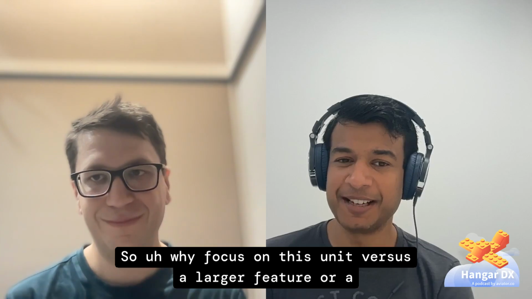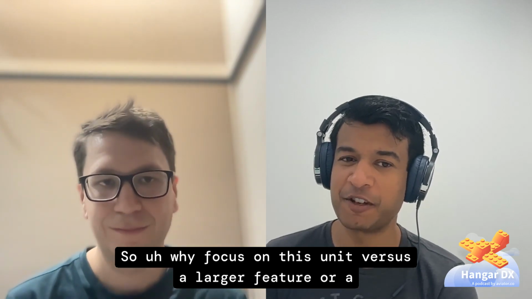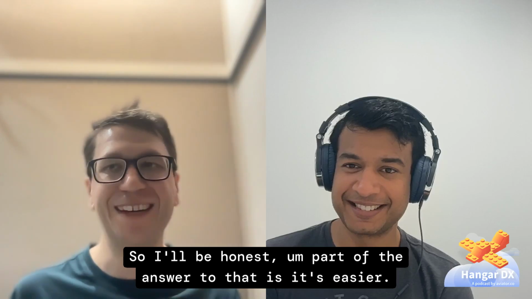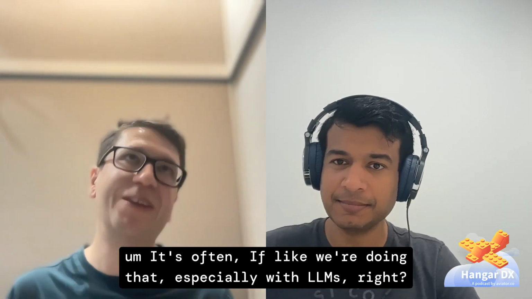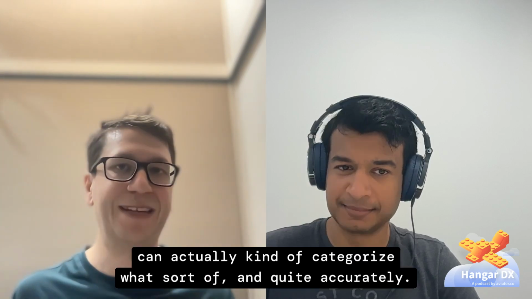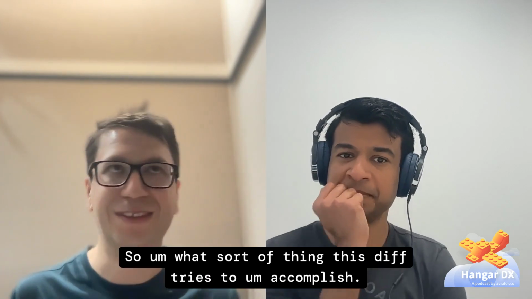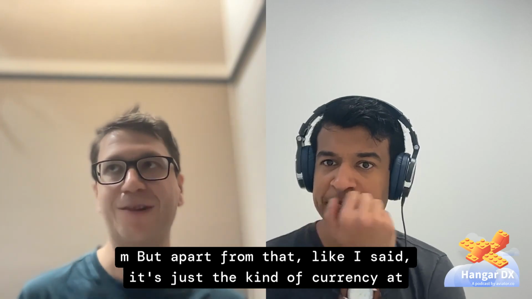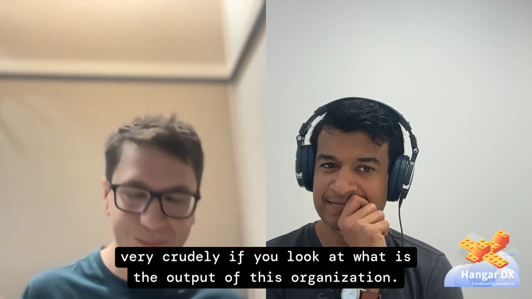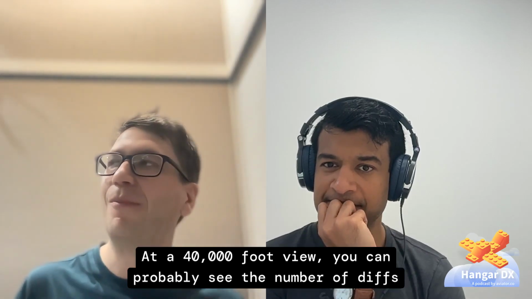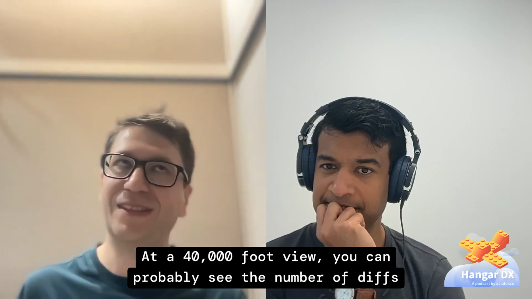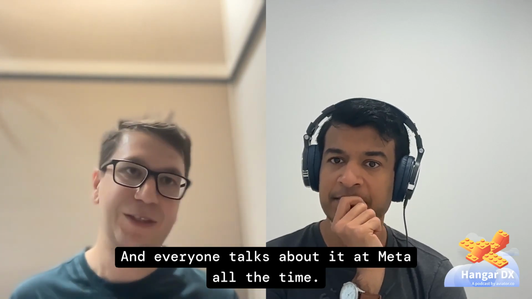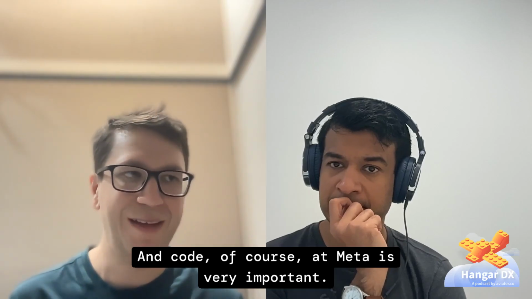Interesting. So why focus on this unit versus a larger feature or a sprint? I'll be honest, part of the answer is that it's easier. Especially with LLMs, you can actually categorize, quite accurately, what sort of thing this diff tries to accomplish. But apart from that, like I said, it's just a kind of currency at Meta. Very crudely, if you look at the output of this organization at a 40,000 foot view, the number of diffs is somewhat correlated to that. And everyone talks about it at Meta all the time. And code, of course, at Meta is very important.